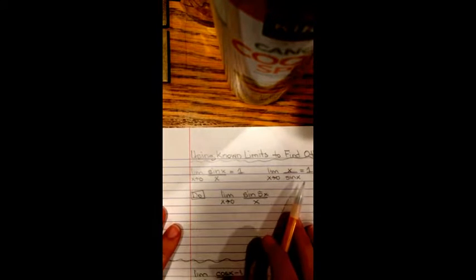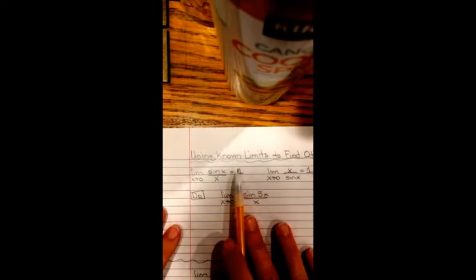So, prior to dinner, we talked about the Squeeze Theorem, or the Sandwich Theorem, or you may call it the Pincher Theorem. But now we are going to look more at some limits with trig functions, and in order to evaluate them we will use known limits to find other limits.